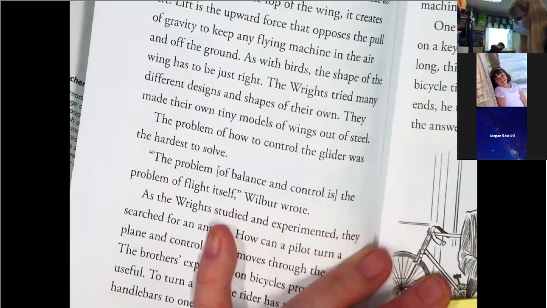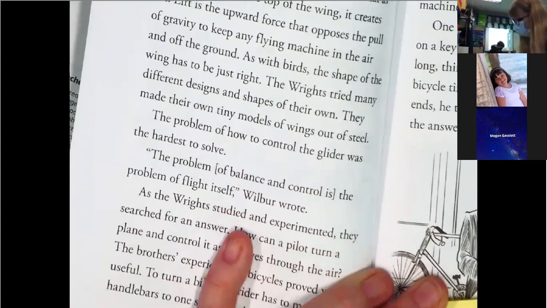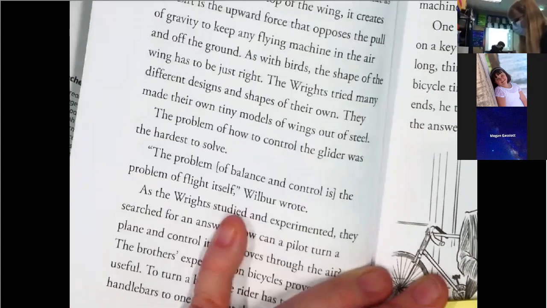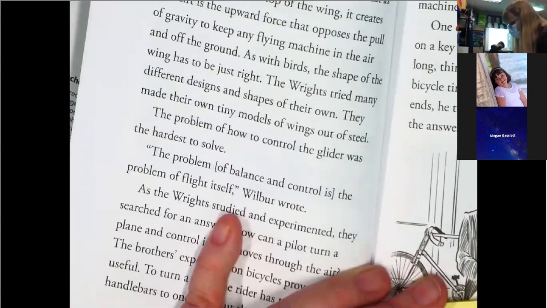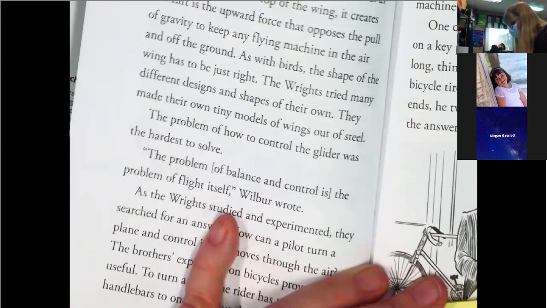This is your engineering design challenge page that you're doing. Twist the wings to turn and control the glider. So this one is still imagine. Because that's selecting a solution.